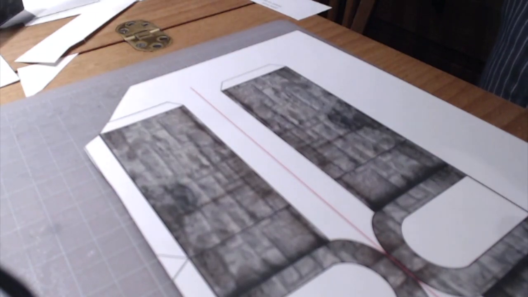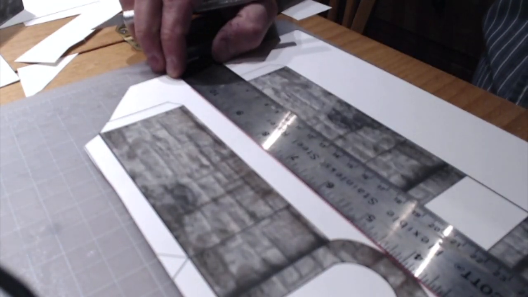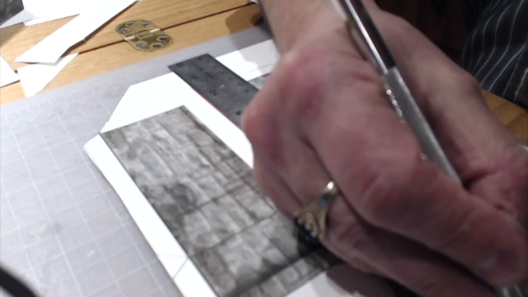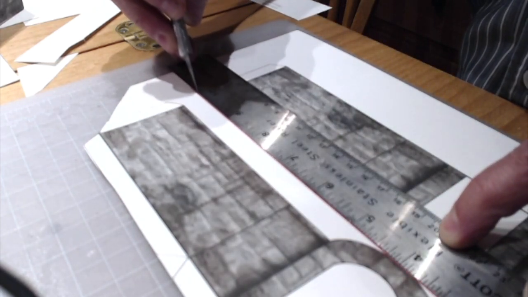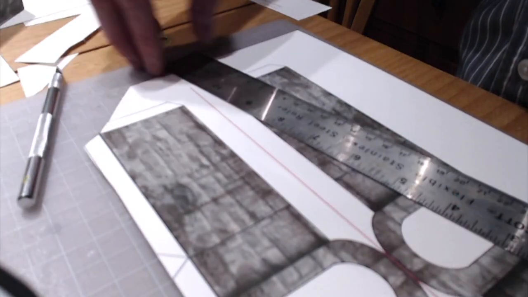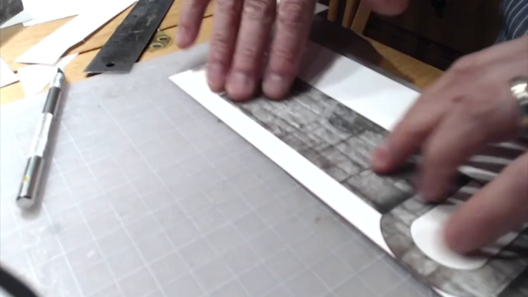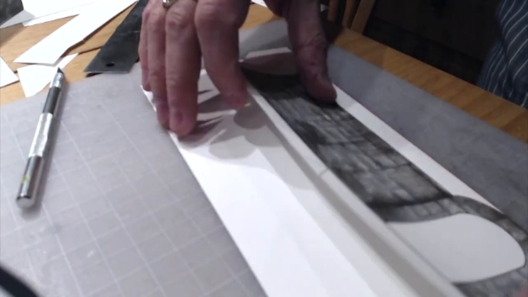I'm going to use my steel ruler. You don't have to use a steel ruler, but I like to use one. It doesn't cut up the ruler, and it makes a nice straight line. I'm going to create this scoring on here. What the scoring does is it lets you fold the cardboard easier and more smoothly. And I've got now a back and a front.